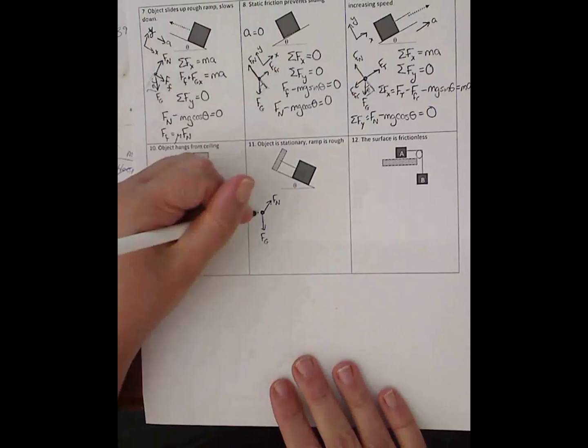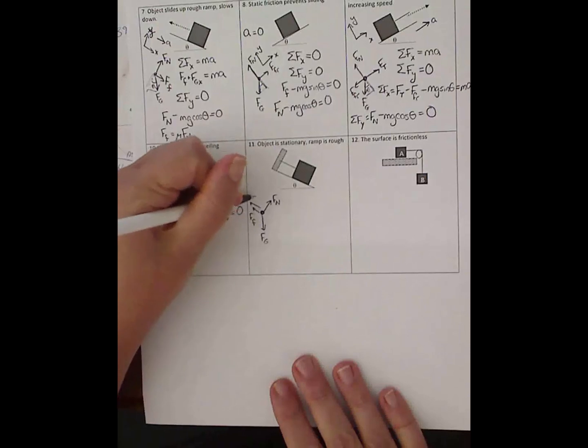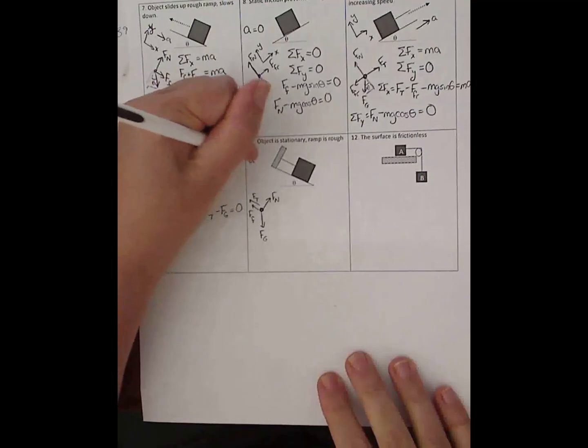We've got a frictional force. What direction is the friction? Well, the friction is going to be such that it prevents the object from sliding. So the object would normally slide down, so the frictional force must be up the ramp. And we've also got a rope, so we've got a force of tension up the ramp. Okay. What's the acceleration? Object is stationary, acceleration is 0.